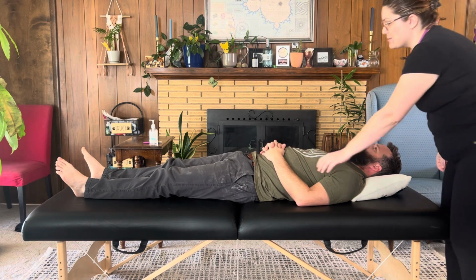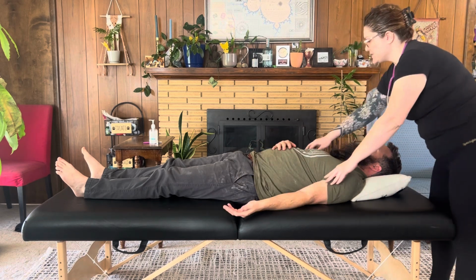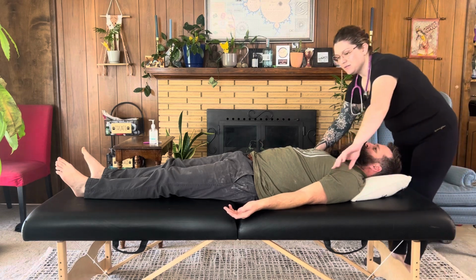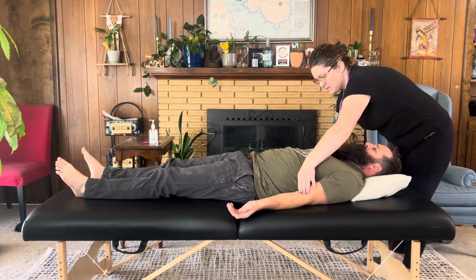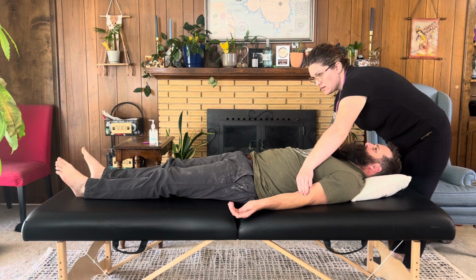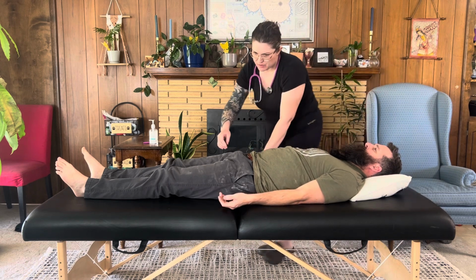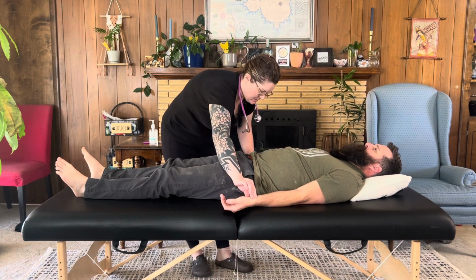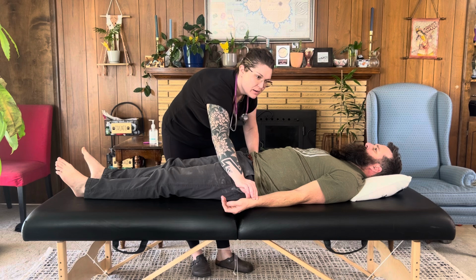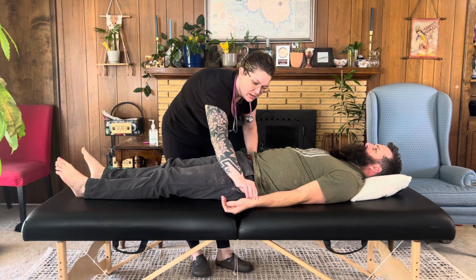So let's examine your brachial pulses, so both arms at your side. I'm going to feel them at the same time. Okay, 1+, equal bilaterally. Let's feel your radial pulses. 2+, equal bilaterally.